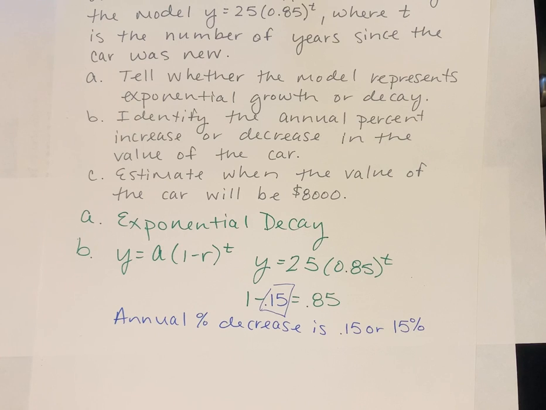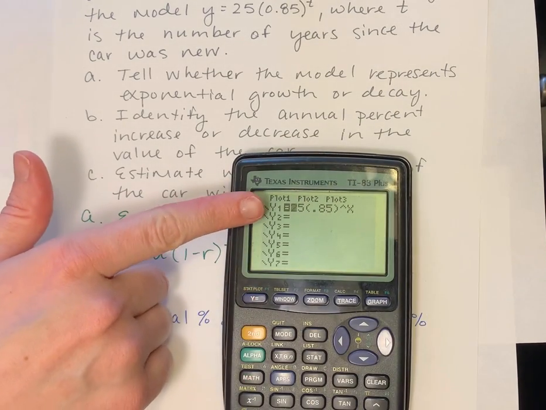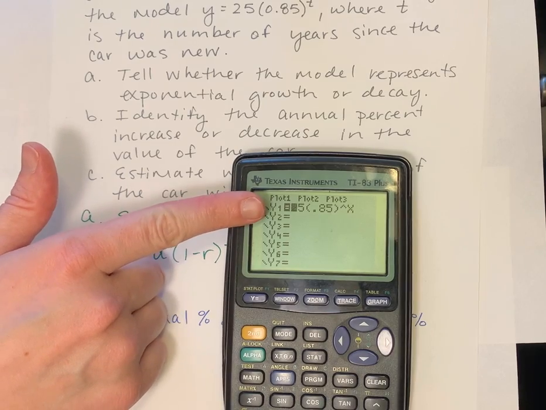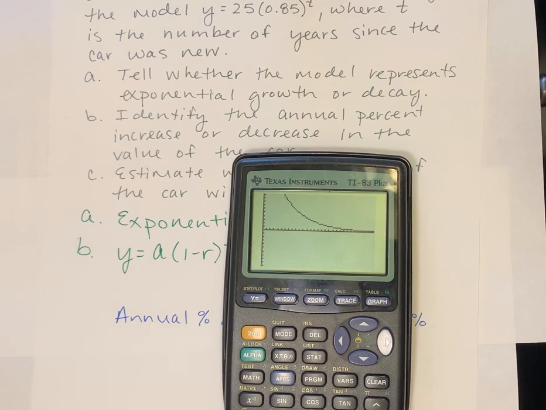Part C, estimate when the value of the car will be $8,000. So the value of the car is going to be our y value for this function. And so if you get out your graphing calculator and you hit your y equals and you plug in your function, we're going to go to the graph and then hit trace.